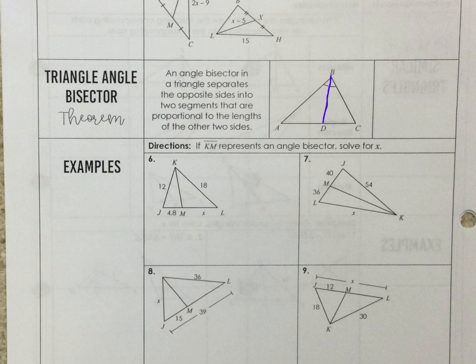So that means that AB, its opposite side is BC, and that'll be a proportion with AD and DC. I could cross multiply that and they'd be equal to each other.